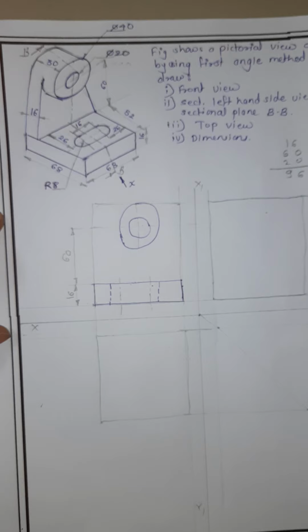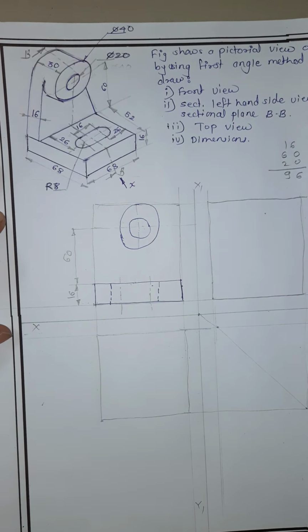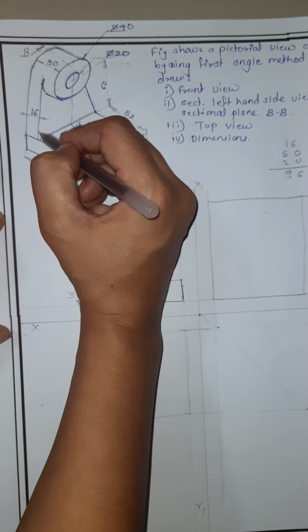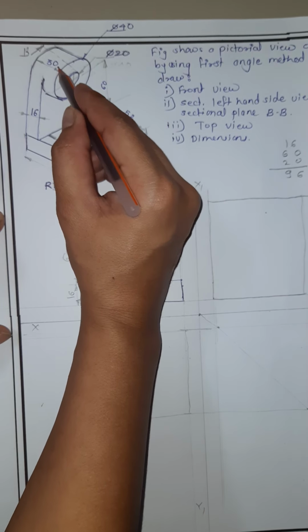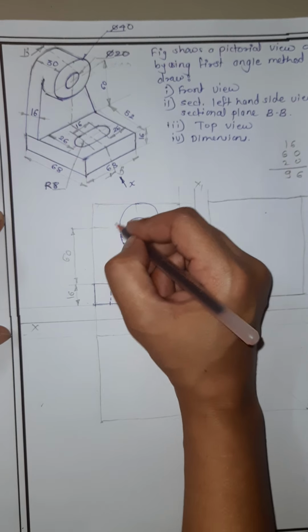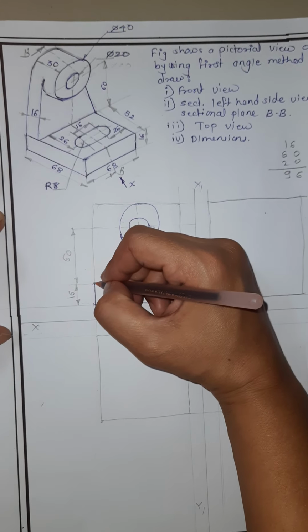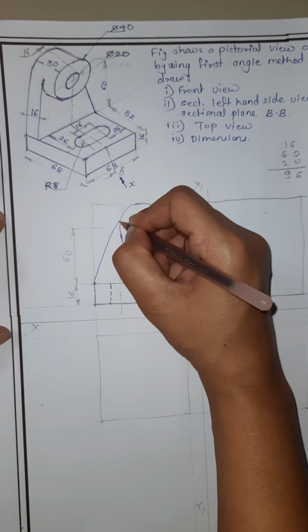So we'll get this surface. Then we'll draw these edges. These edges are tangential to this outer circle, so we'll draw from this point a tangent to this outer circle like this.